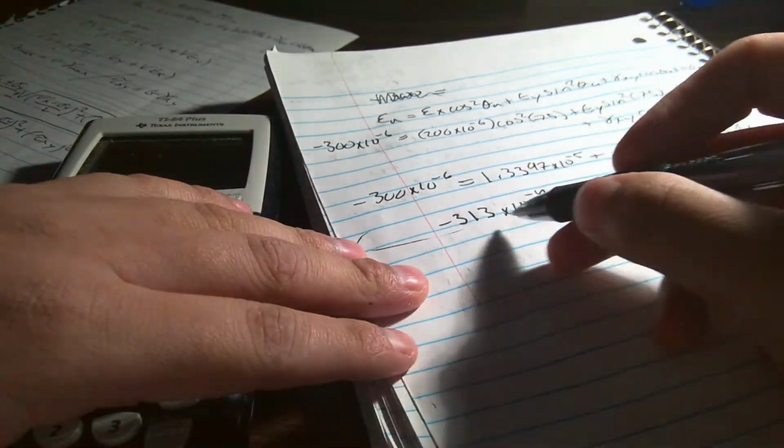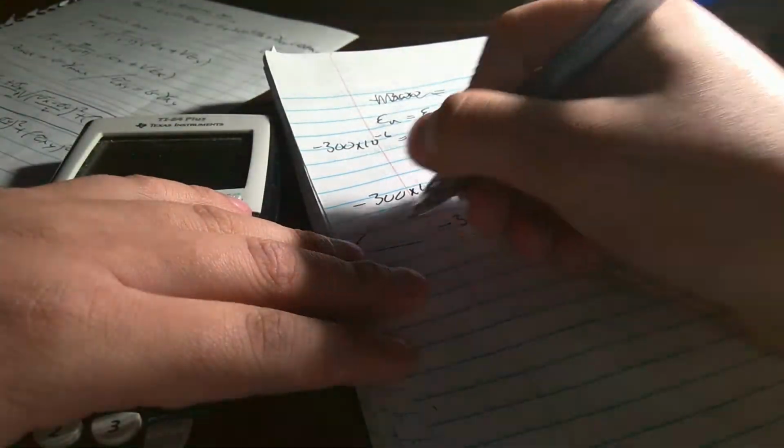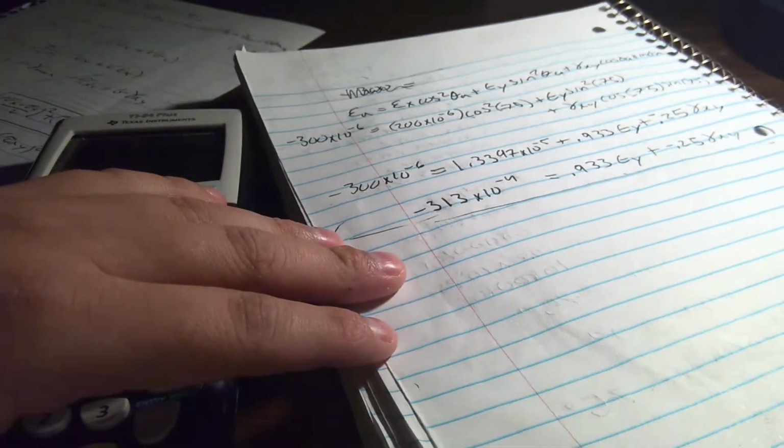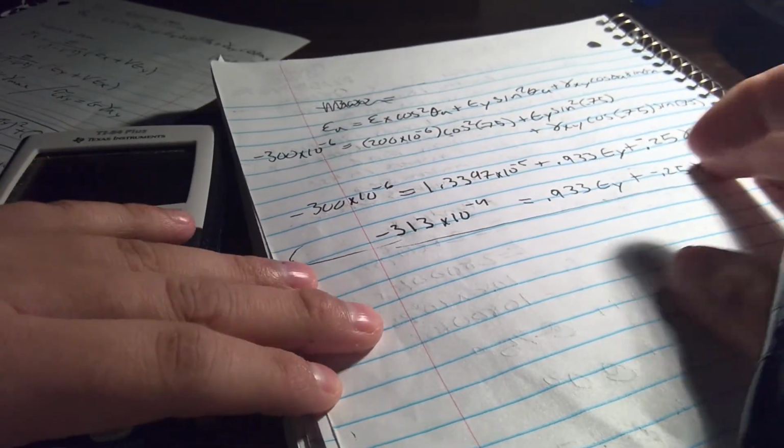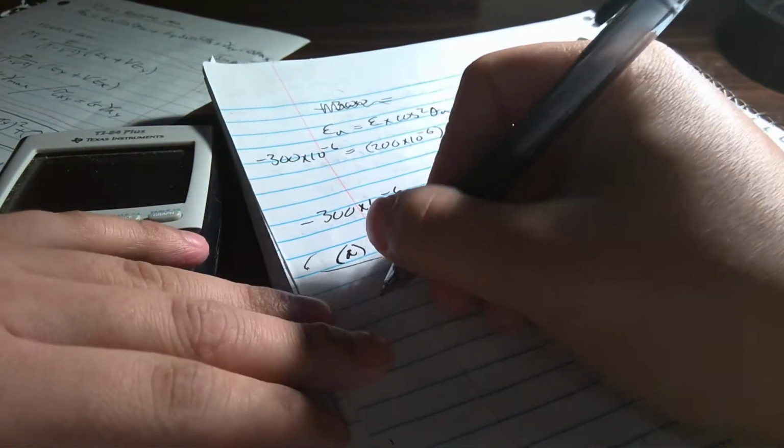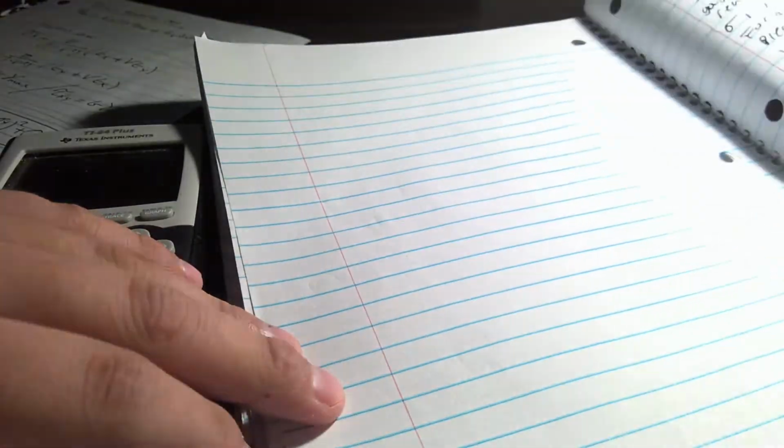So this right here is our first strain rosette equation. We will be plugging that into the matrix after we find our strain rosette equation for C.